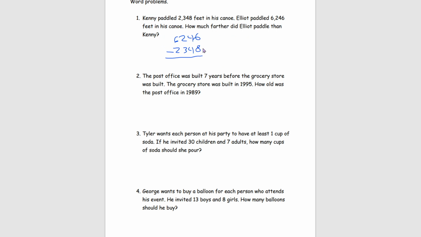So 6 minus 8 isn't possible, so we'll have to borrow 1 from this 4. This 4 becomes 3, and this 6 becomes a 16. 16 minus 8 equals 8, but now we have 3 minus 4, which is impossible. So we move over. 2 minus 3 is impossible, so we move over 1 more. And this 6 over here is possible, so we can borrow 1 from this 6. This becomes a 5, this becomes a 12, but we change it to 11 because we need to borrow 1 from this 3, so then this 3 becomes a 13.